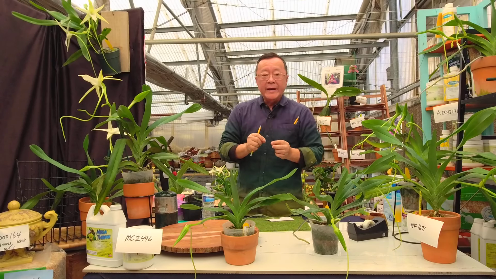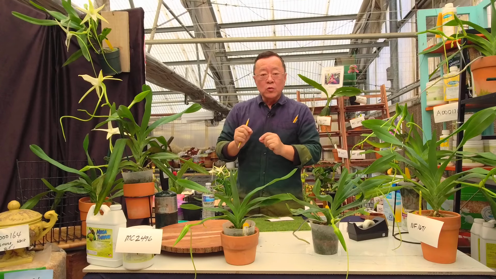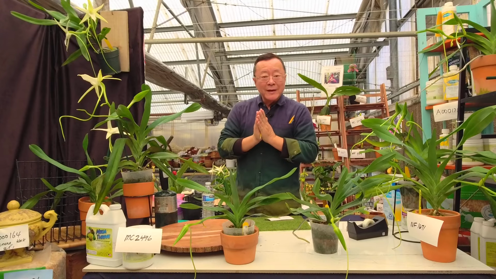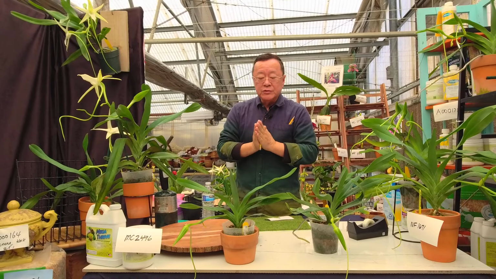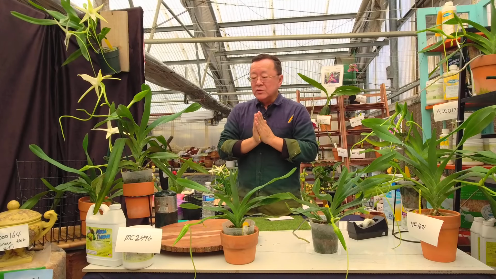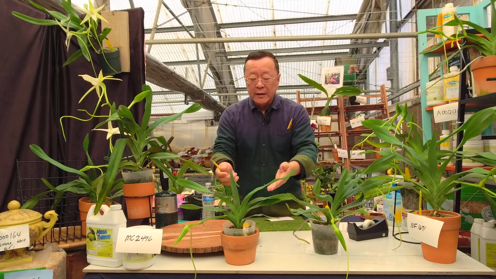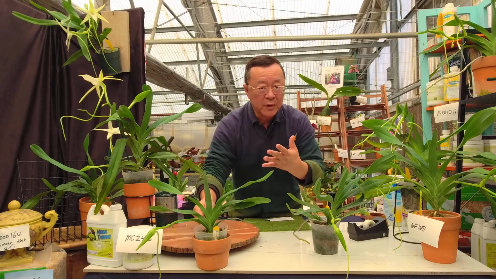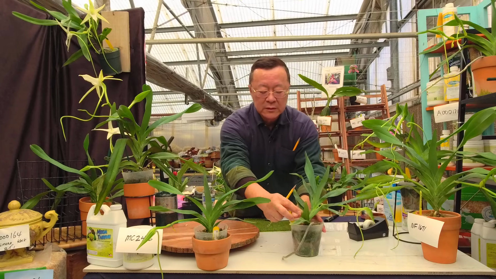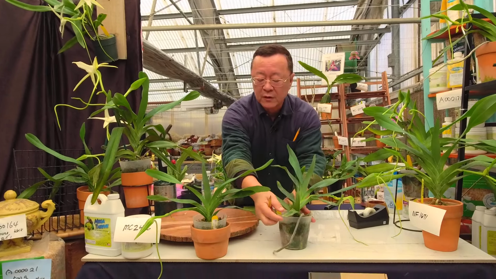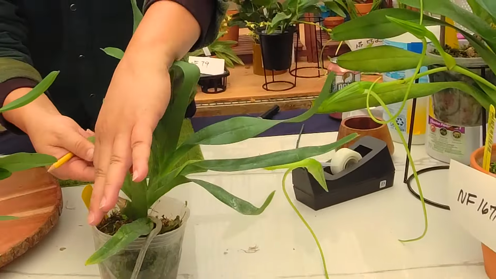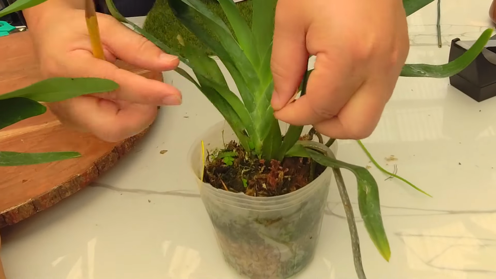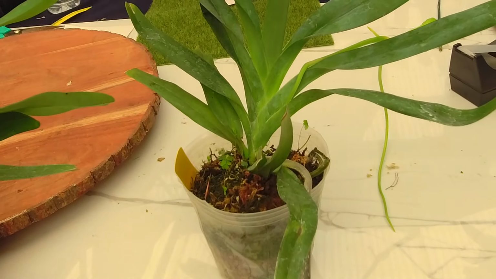Golden rule, they hate to dry out in the growing season. If you grow it in a bark mix, that's okay, but make sure you do not let them dry out in between watering. If it's getting dry, the bottom leaves will fall off. You'll notice on this one, a lot of the younger leaves and some of the older leaves are still there.